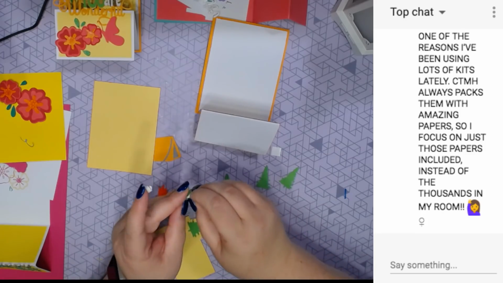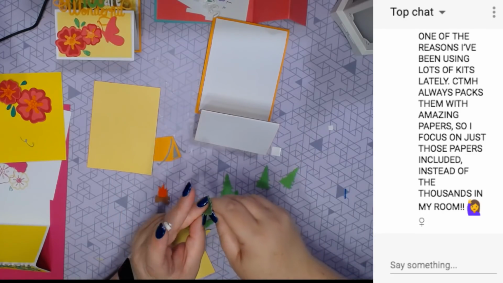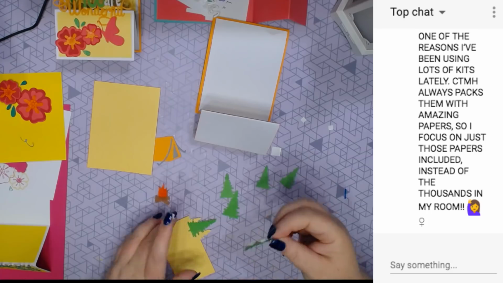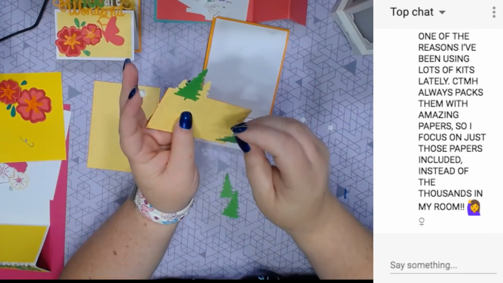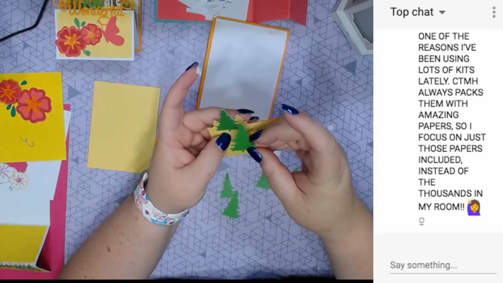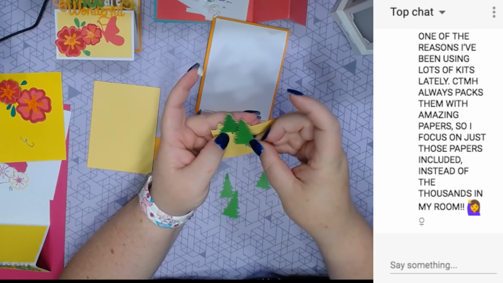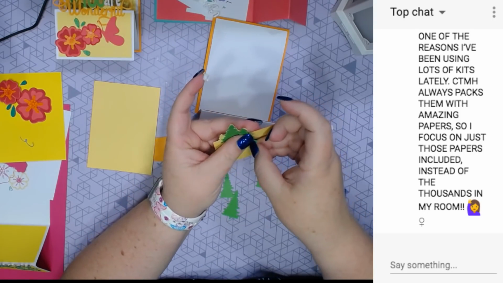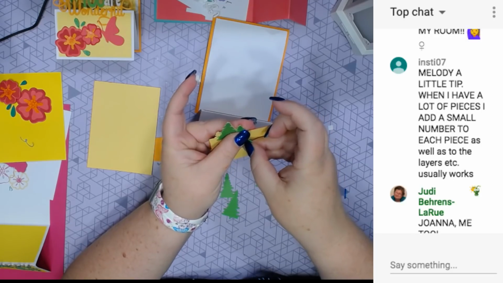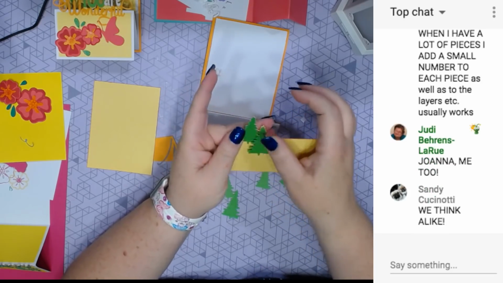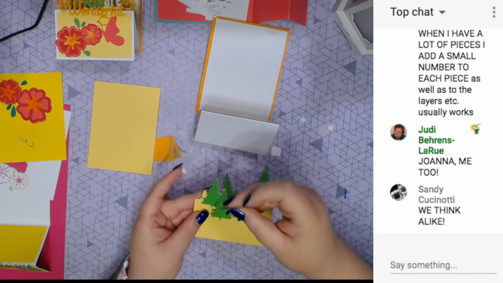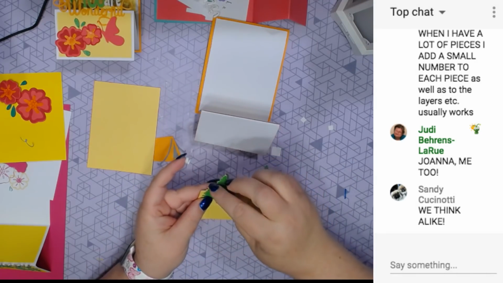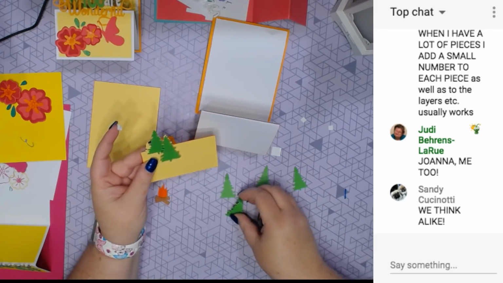All right, we're gonna take these off. And I'm popping this up just to give it a little dimension. And I gotta try to get it on there right. There. Okay, now let's match up this one. Nope. Nope. Let's see if this is it.